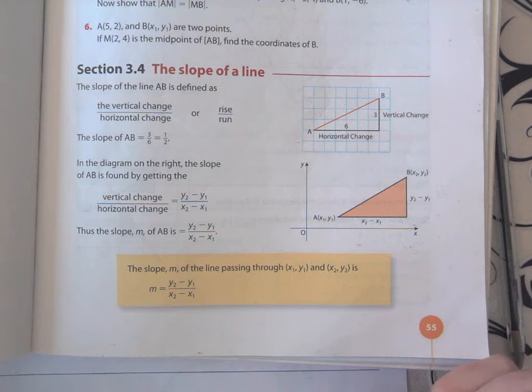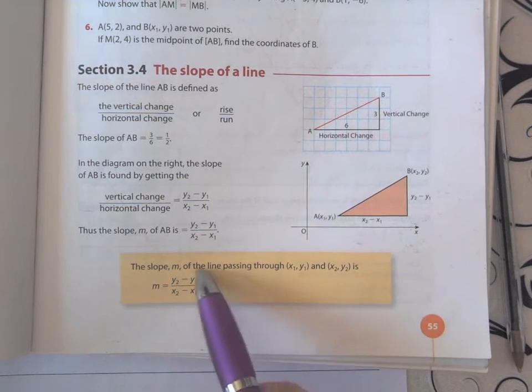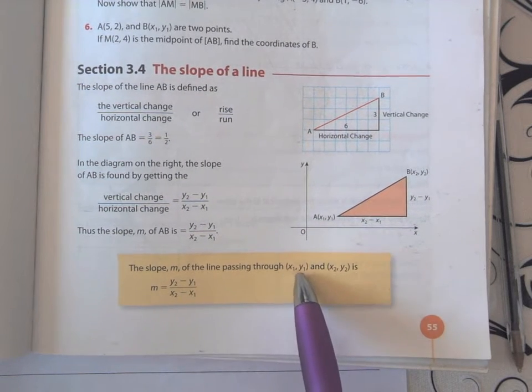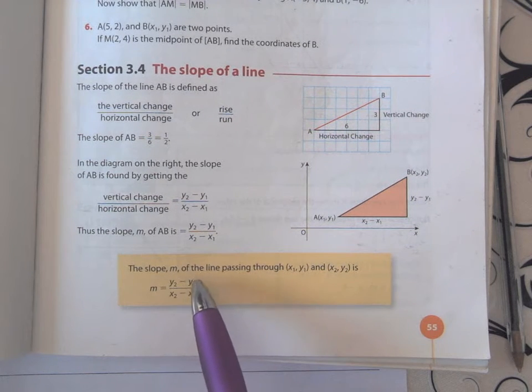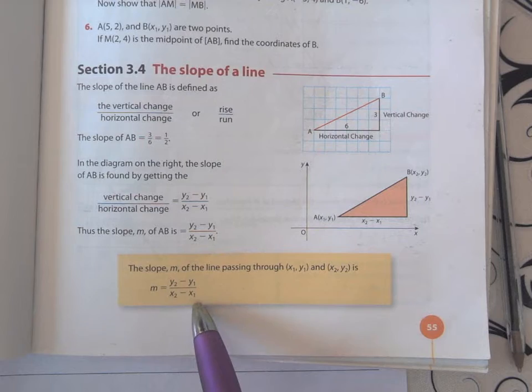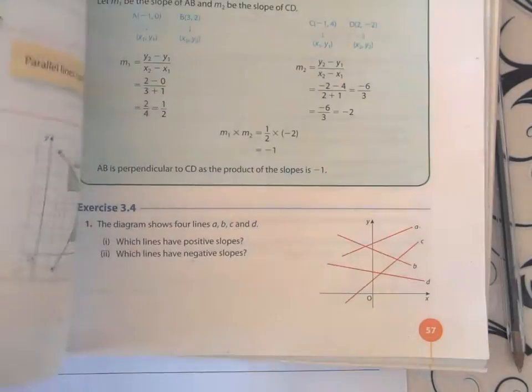Okay, now we won't always have a picture to be able to do rise over run, so we also have a formula. The slope of the line passing through the points (x1, y1) and (x2, y2) is m, where m represents slope, equals (y2 minus y1) over (x2 minus x1). Alright.